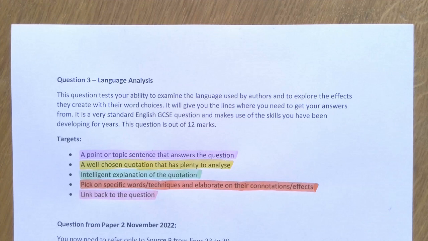Question 3 for the English Language Paper 2 is a relatively simple question because it's the same kind of question that you get for pretty much any English exam. In this case it tests your ability to analyse language and speak about the devices and the words that are actually used by the authors and what effects they create. So as I say in my introduction, it's talking about authors and the effects of their word choices and the techniques that they use. It'll give you lines where you need to get your answers from, and it's a very standard English GCSE question and makes use of the skills that you've been developing for years.